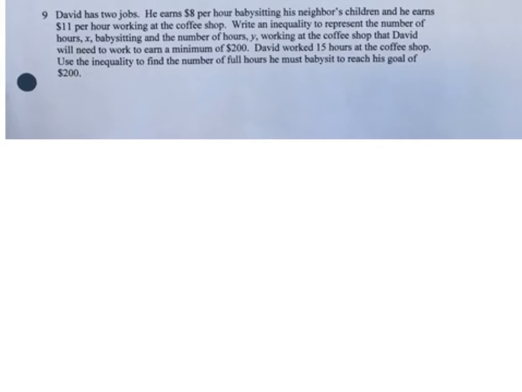Number 9, David has 2 jobs. He earns $8 per hour babysitting his neighbor's children, and he earns $11 per hour working at the coffee shop. So that's important information for sure. Write an inequality to represent the number of hours x babysitting and the number of hours y working at the coffee shop that David will need to work to earn a minimum of $200. So a minimum is at least 200. So that's $200 or more.